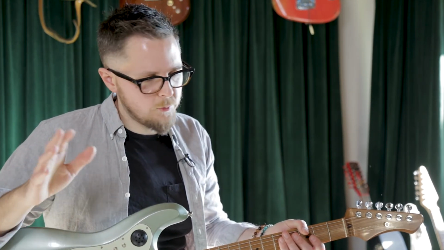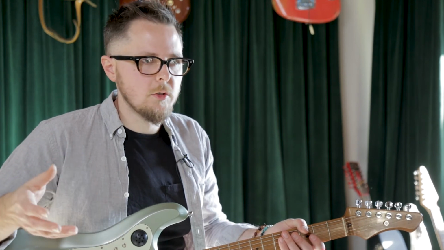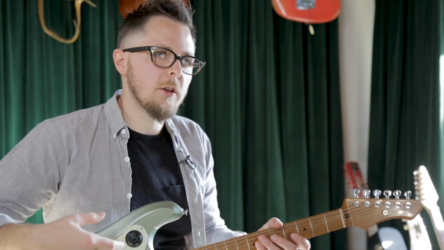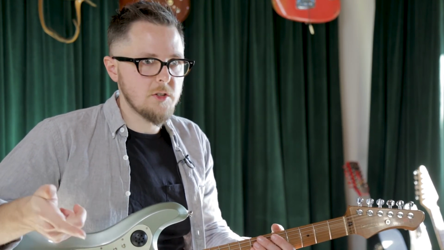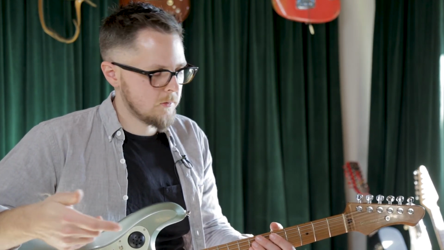So that's just a tiny little glimpse of how you can use just the sound of how you're playing and approaching the note to create themes and changes in the themes and movement in the music.